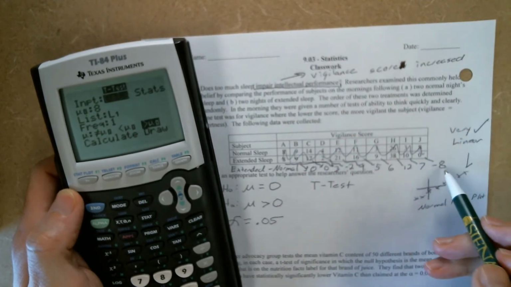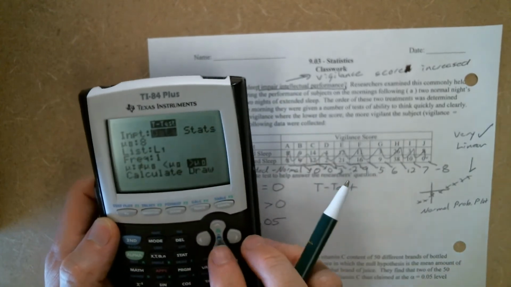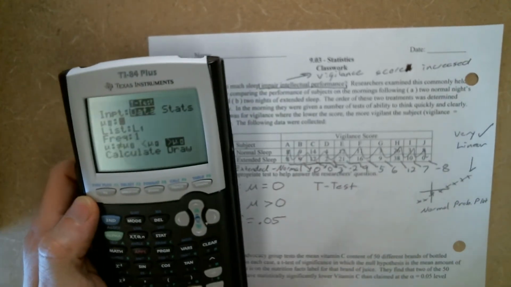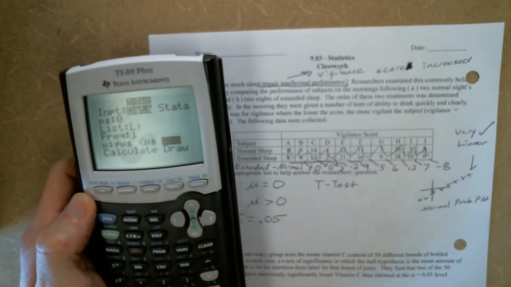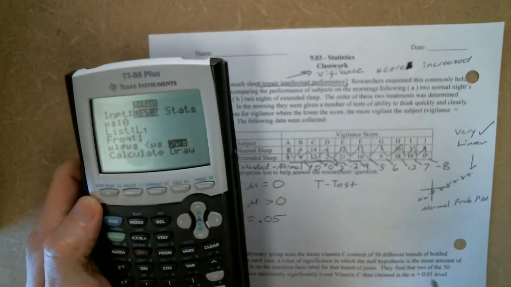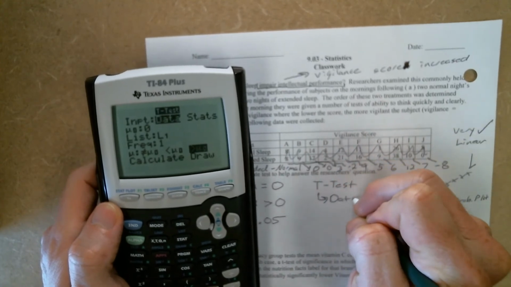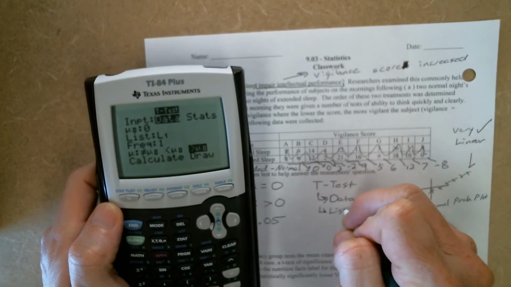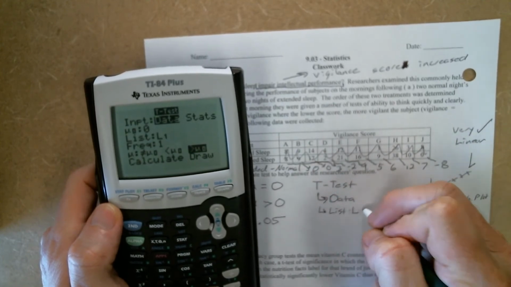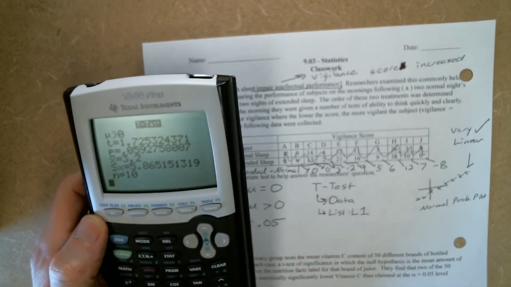We only use the differences. So I can just say, all right, my data is inputted into L1. I'm testing against a mean of 0, and I want to test to see whether we are greater than that one. So I'm using the data and my list is L1. Frequency is 1, that's fine, and I can calculate it.